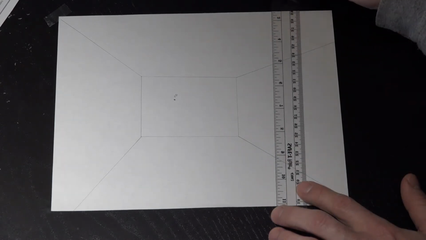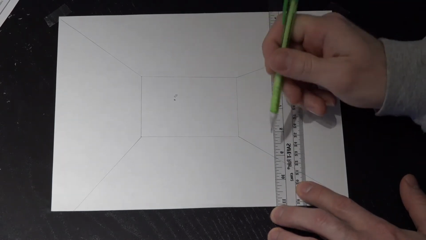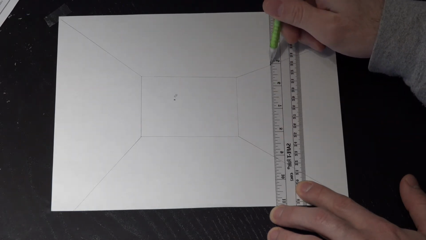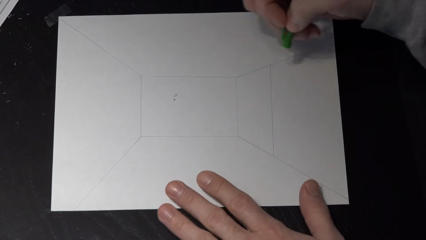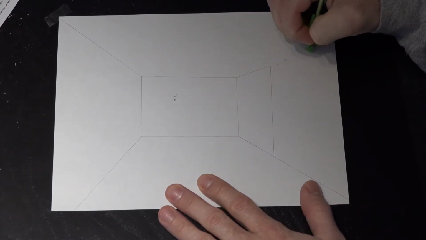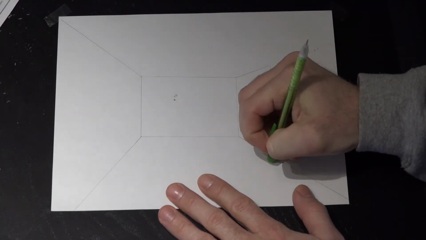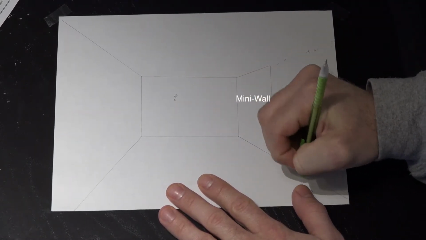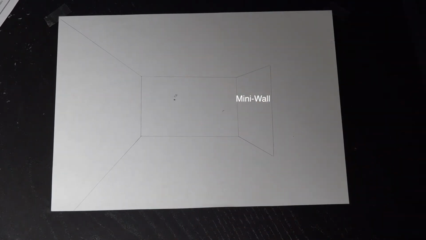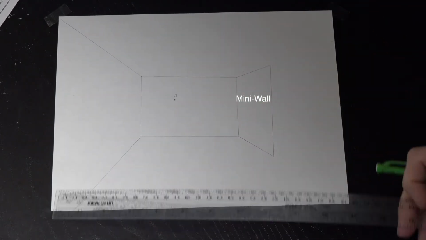So the room as we have it now is just a rectangle room. What I'm going to show you here, by connecting a line from the ceiling to the floor, or the floor to the ceiling, and then erasing from that spot on, it's going to make it look like there's a little mini wall that doesn't continue on off the paper.